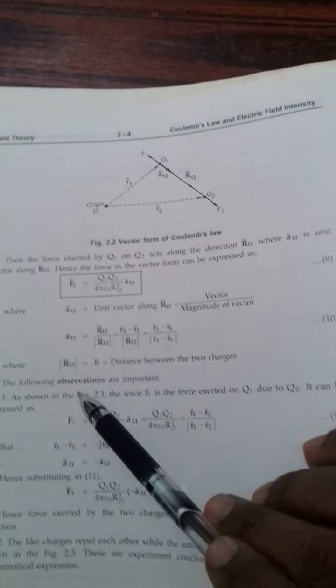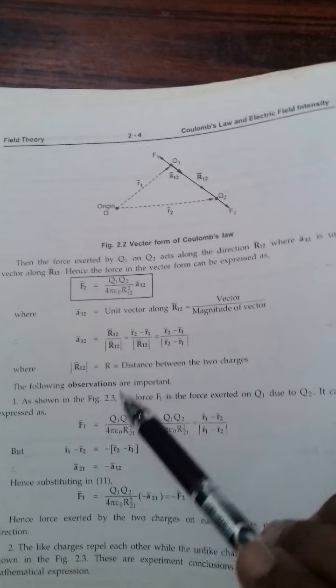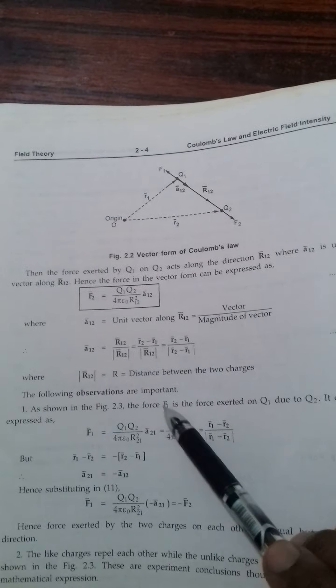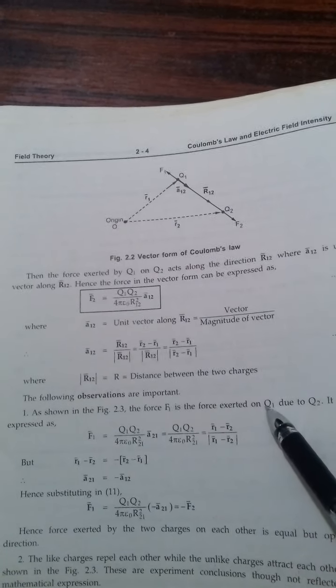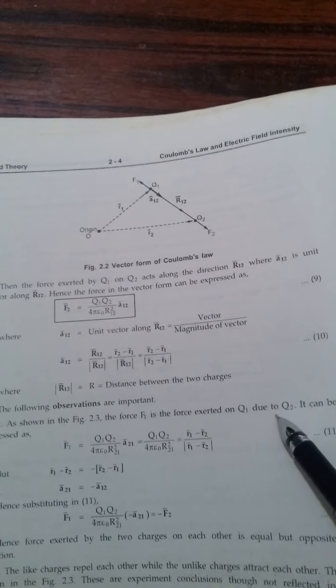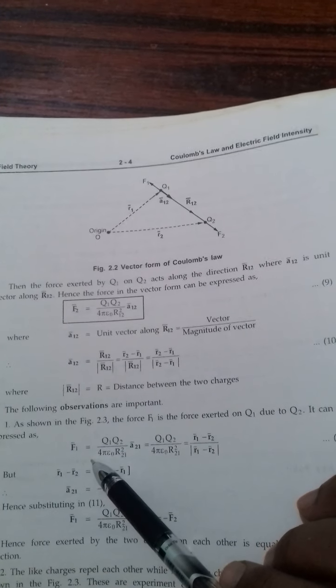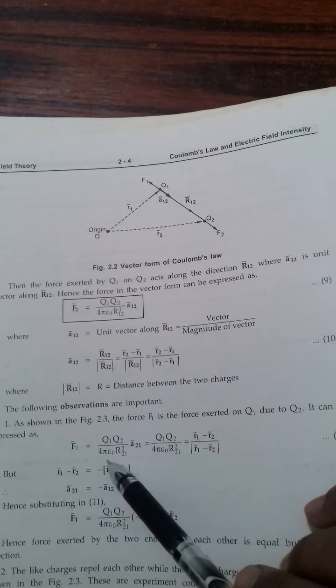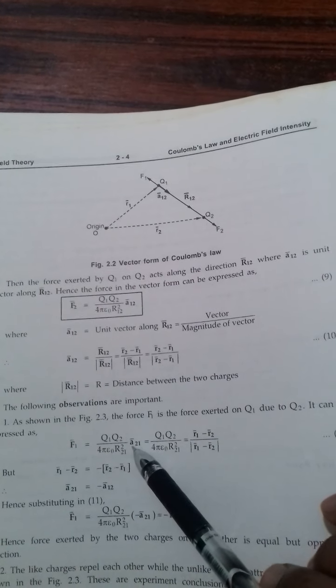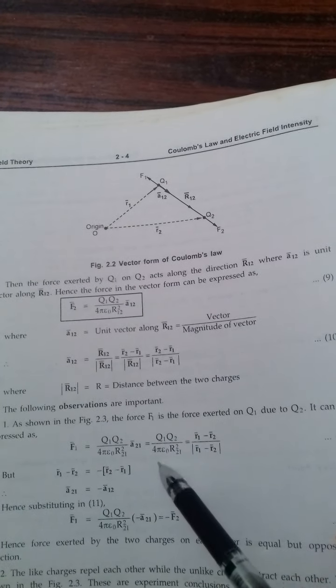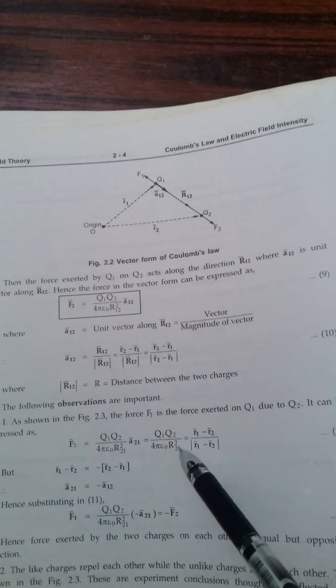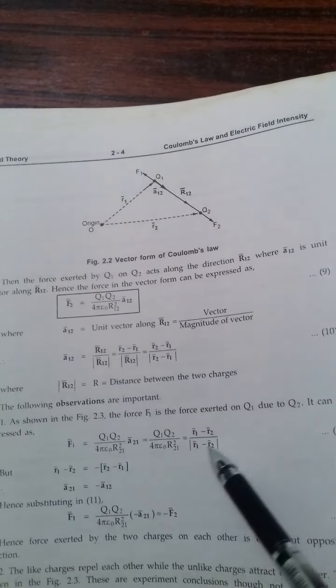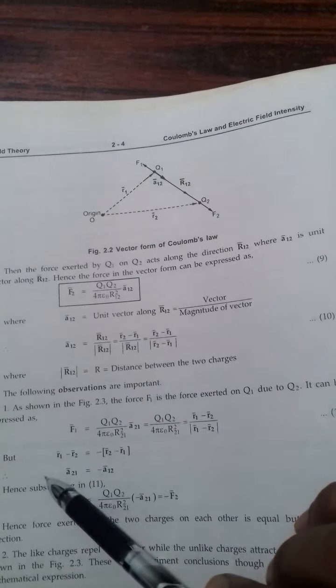The following observations are important. The force F1 is the force exerted on Q1 due to Q2. It can be written in reverse as Q1 Q2 upon 4 pi epsilon naught R21 square A21, where A21 is R1 minus R2 upon modulus of R1 minus R2.